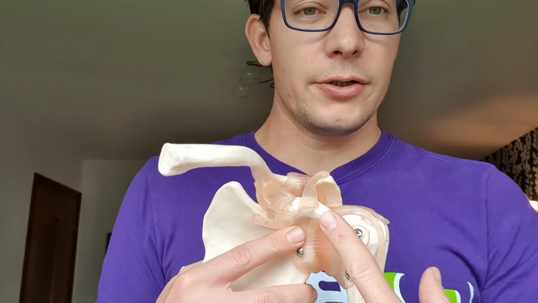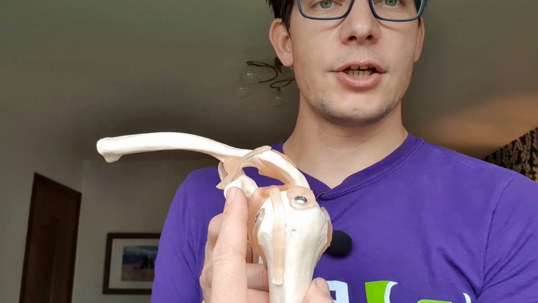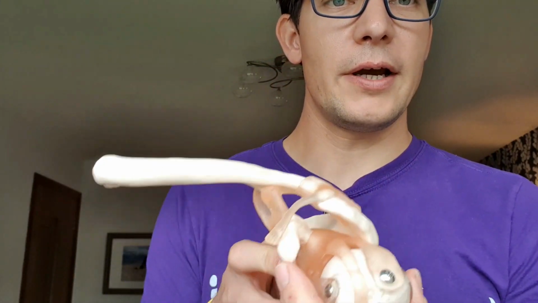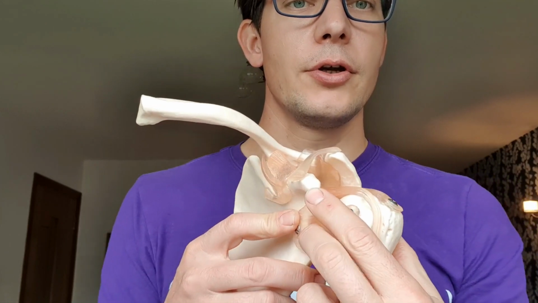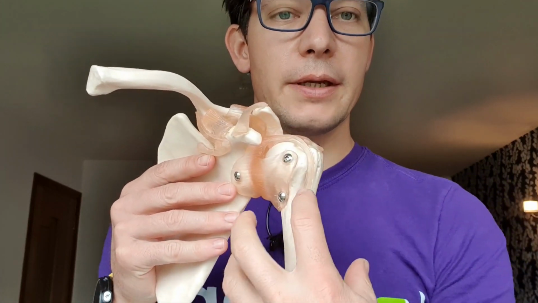The second part of the biceps comes and attaches on that little bony bit of the scapula, called the coracoid process. Those two tendons come down to form the big biceps at the front of the arm.